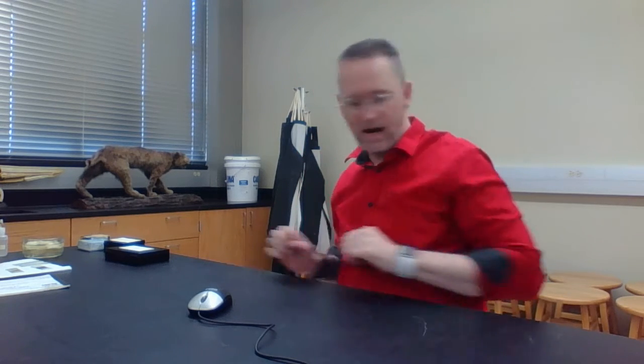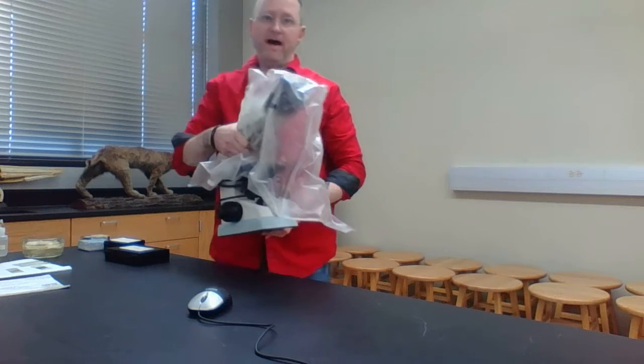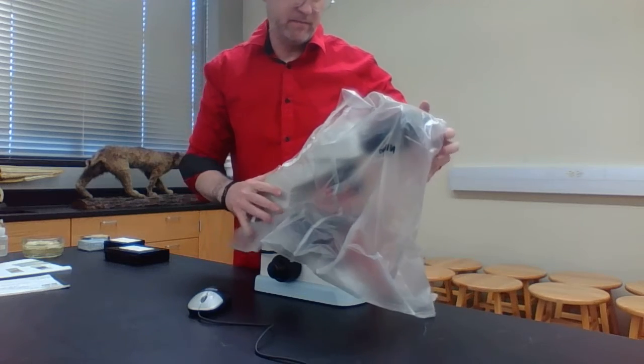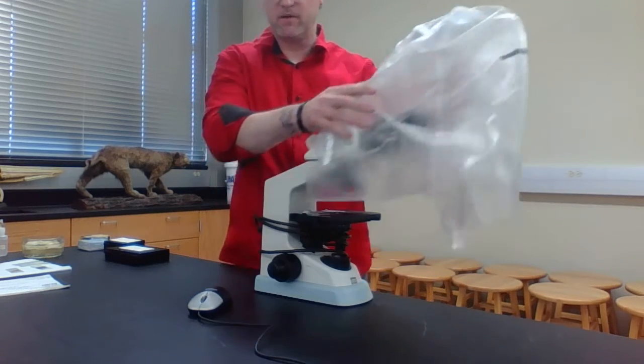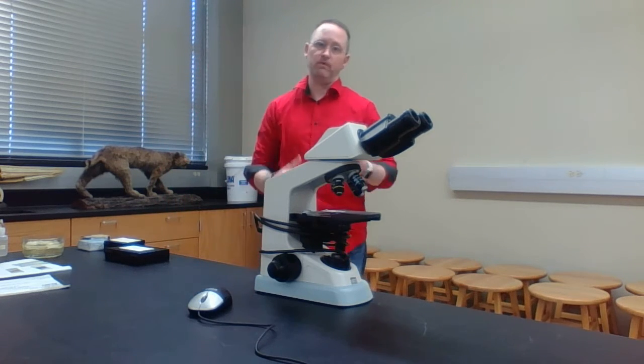So once you're sitting at your lab bench, normally there's going to be a cabinet, either off to the right or off to the left, that contains a piece of machinery referred to as the compound light microscope. So the first thing you need to do is pull that cabinet open and pull your compound light microscope out. Notice it's covered with a plastic microscope protection device. What you're going to do is remove this and stick it back into the cabinet and close it off. Now, when we're done, we'll stick this back on and put it away.